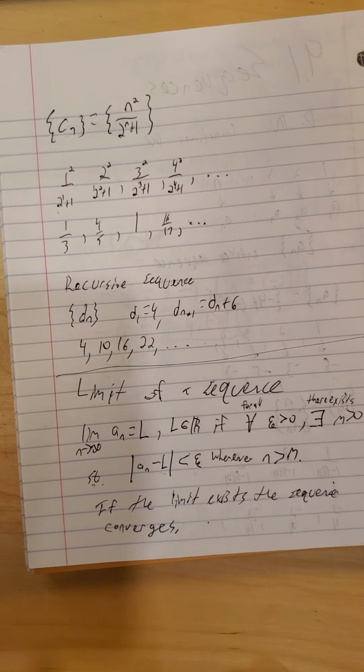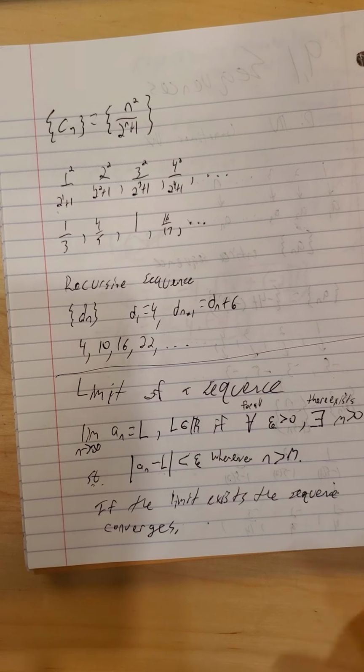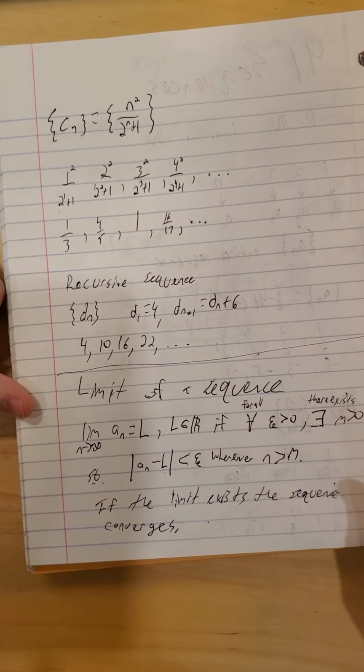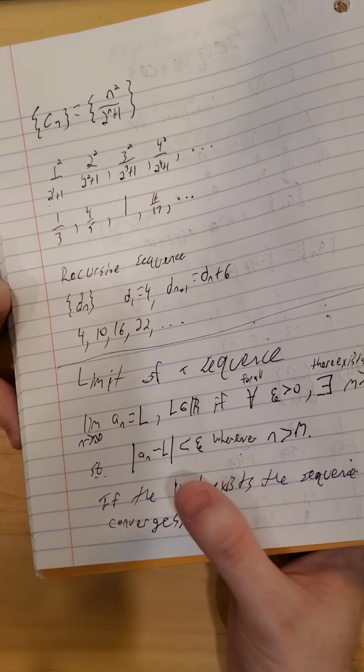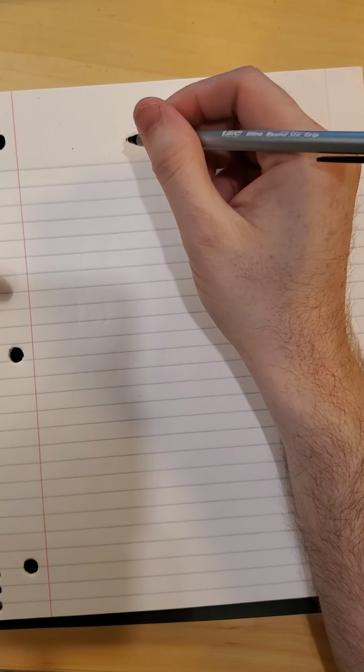Again, you picked out epsilon though. So for everything after that term, we're all inside of that basket. So if that happens, then our sequence converges. If it doesn't, then the sequence diverges.